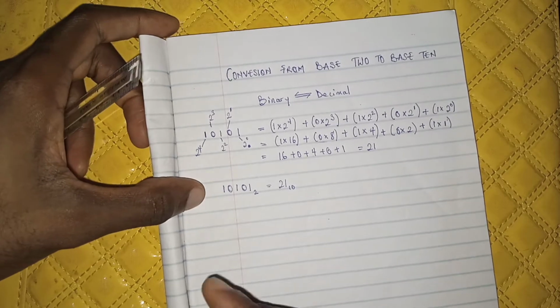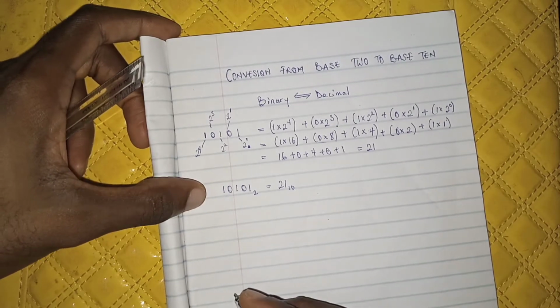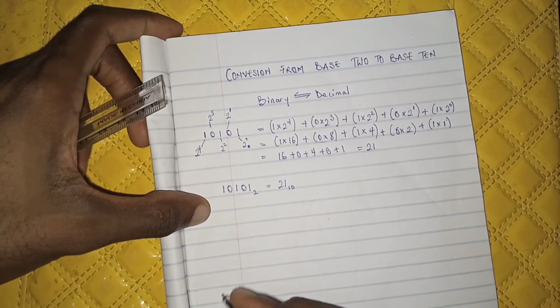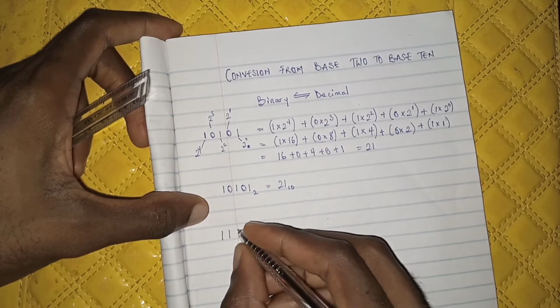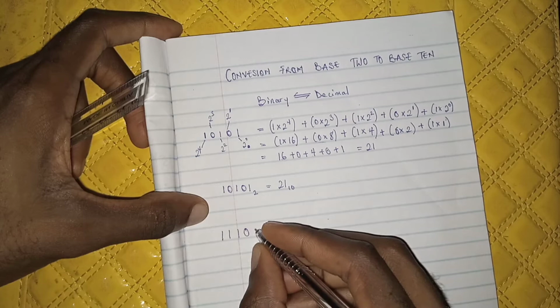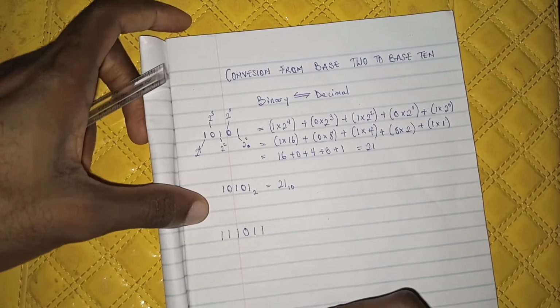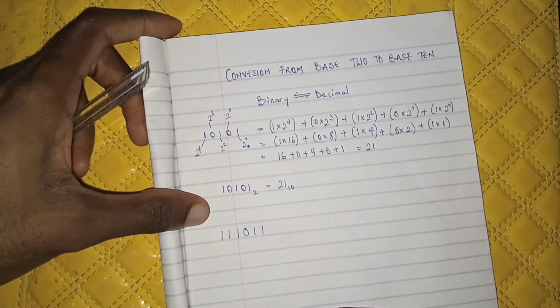So we'll be dealing with another example. So let's try 1 1 1 0 1 1. I believe we should try this.